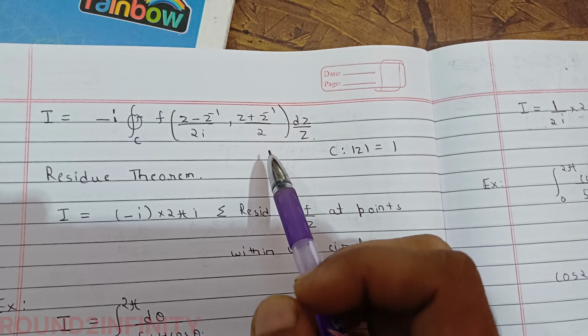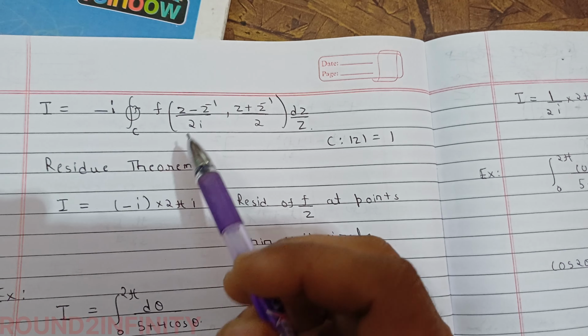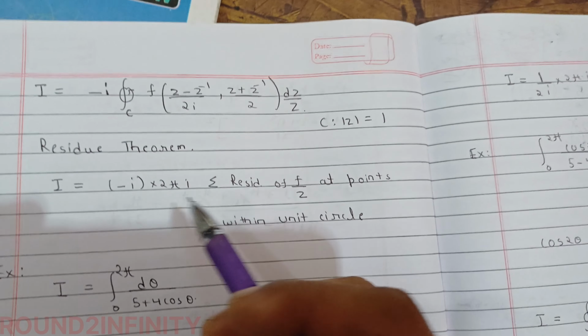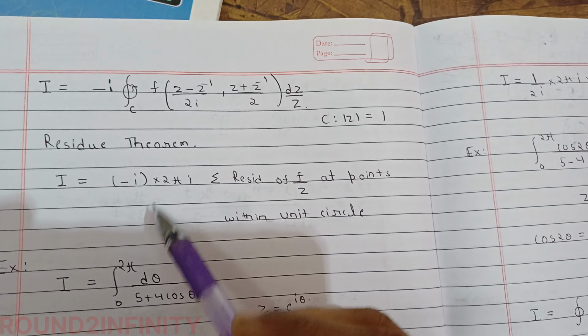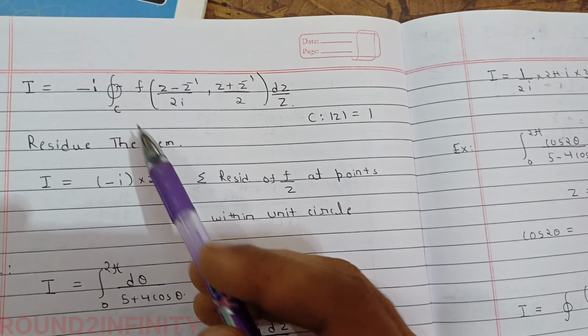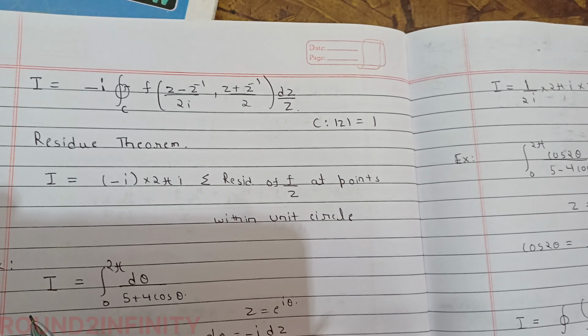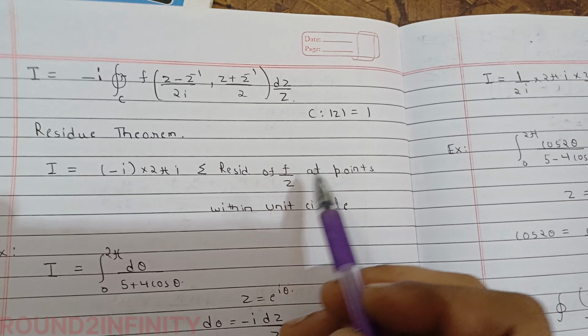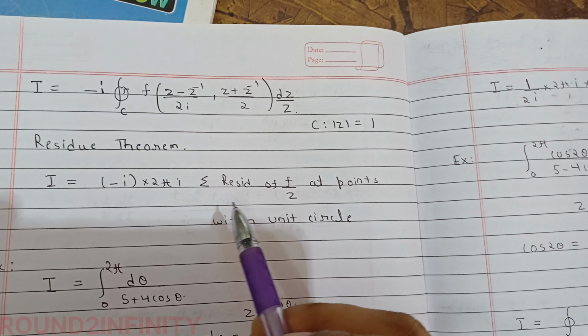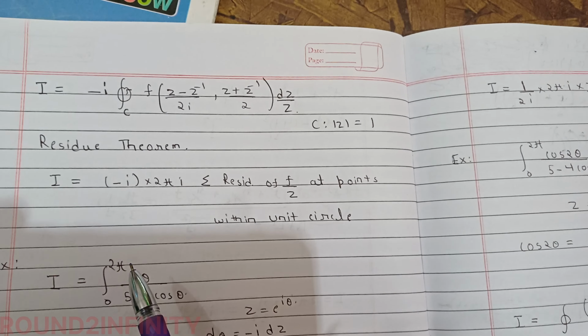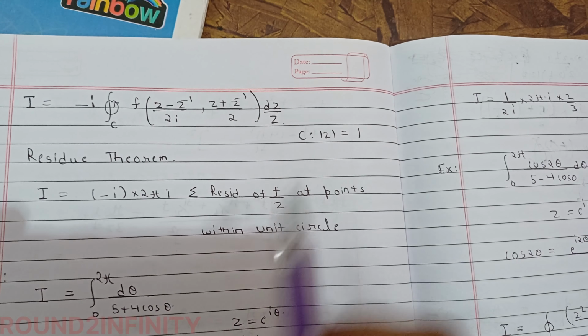Now you are very much familiar with this kind of integral. We have solved many questions based on this. Now we will use the simple residue theorem. It will be minus i times 2 pi i and the residue of this f(z) by z. So it will give you the integral within the unit circle. This means when you find the residues, you only find them at those points which lie inside the circle mod z equal to 1, because we are solving this for this kind of circle.